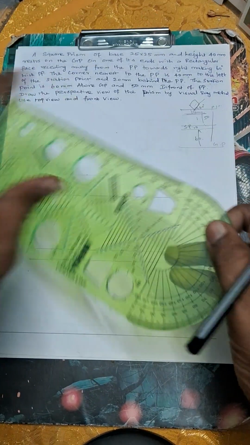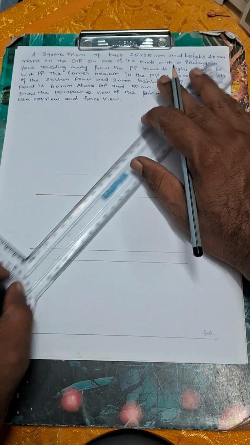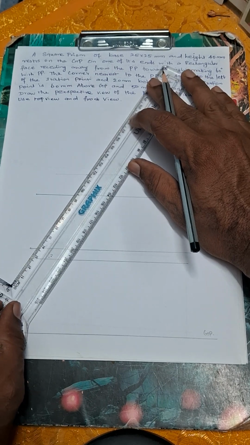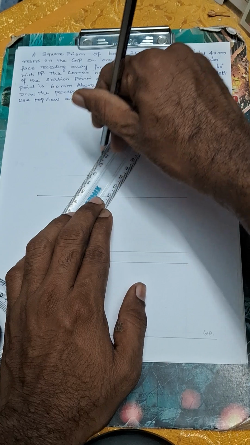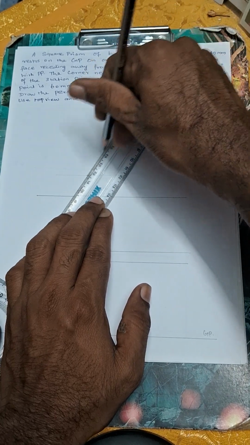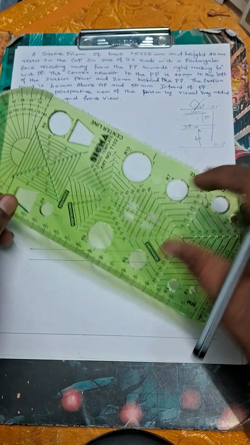So here I am going to make a square with the side of 25 cross 25 mm. So idhula nam first horizontal line na drop, I mean and the 60 degree inclined line drop pandren. Then I can make a 25 cross 25 mm.